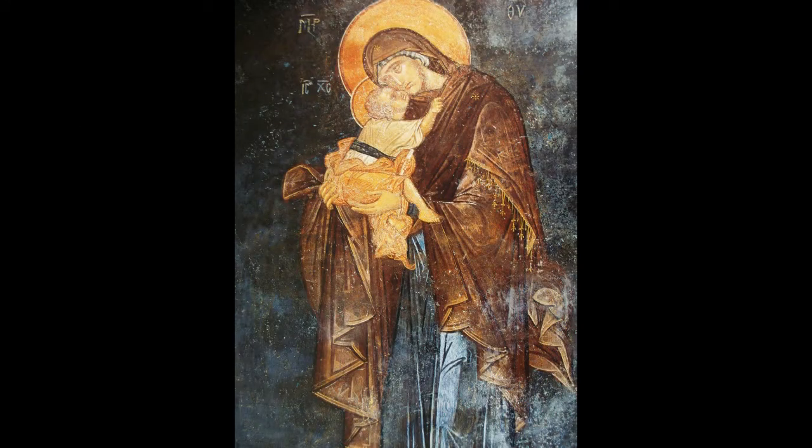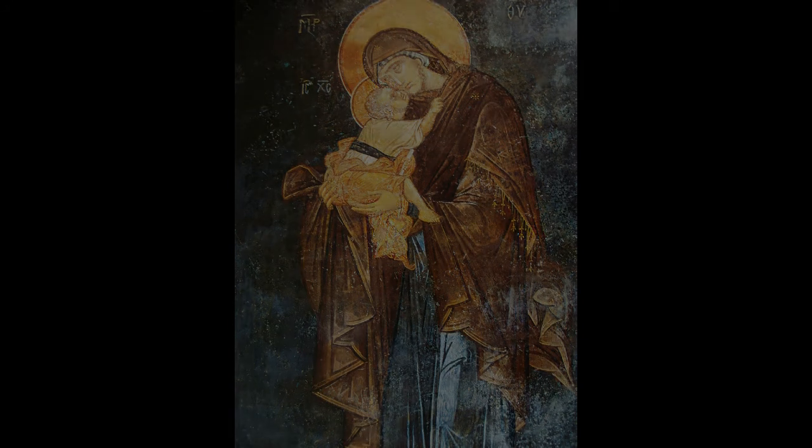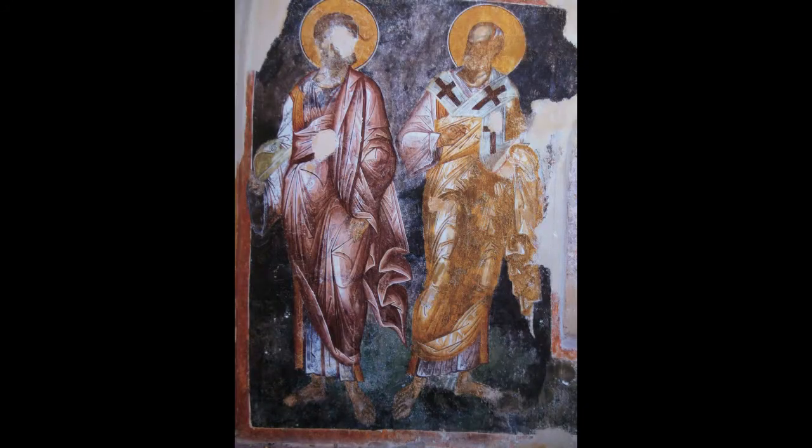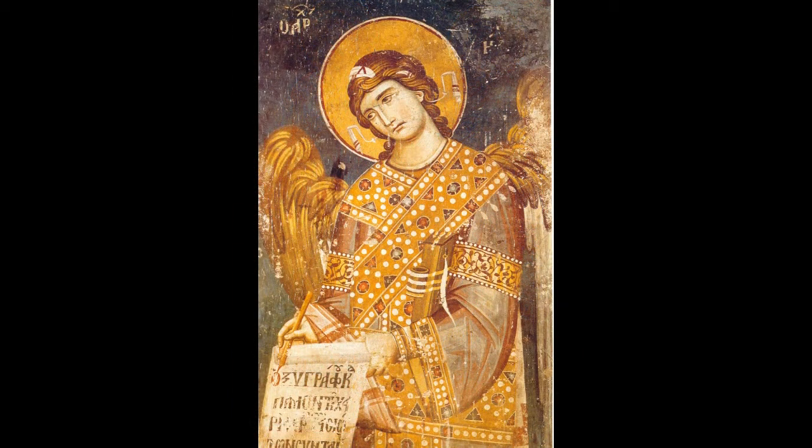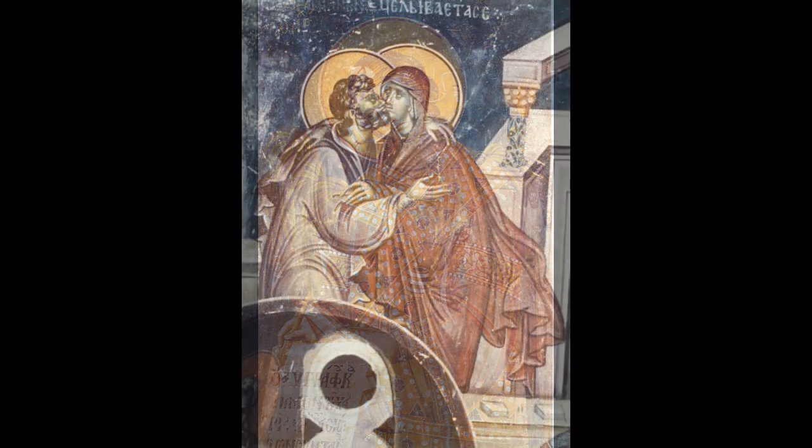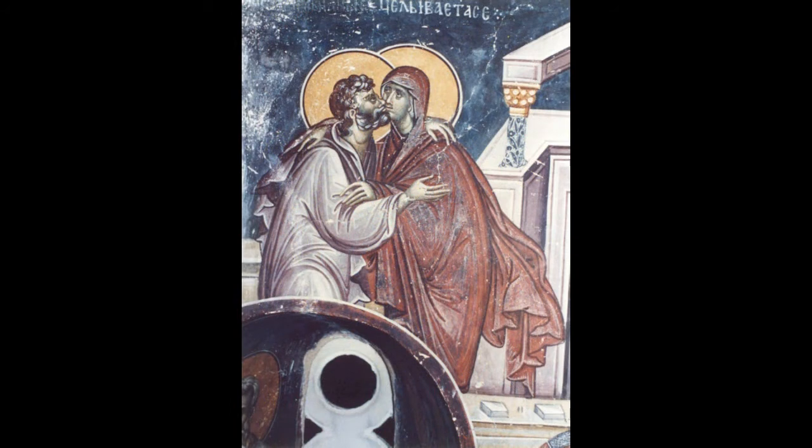This is why icons don't have a background or depth perspective. They're built from the surface of the painting out towards the viewer, and we will be looking at how this is done. In these tutorials, you'll be learning the basics of the Byzantine painting system that will give you the tools to be able to work creatively within the Orthodox tradition.